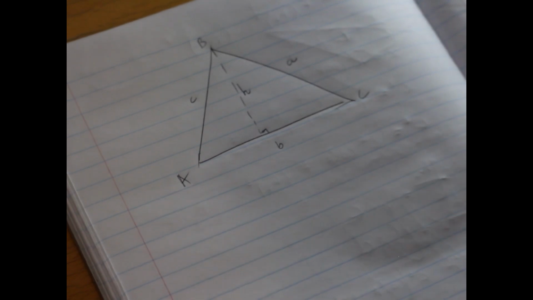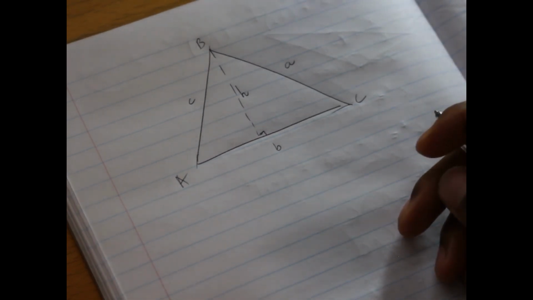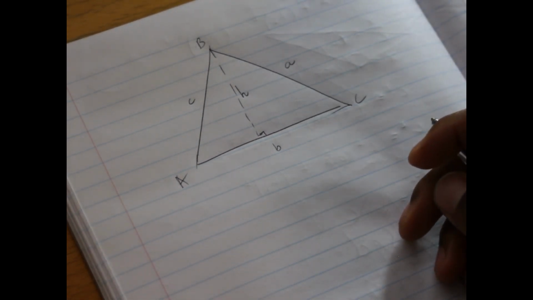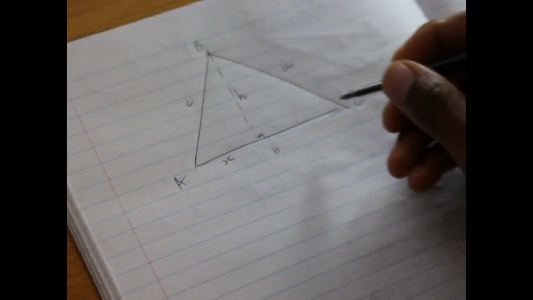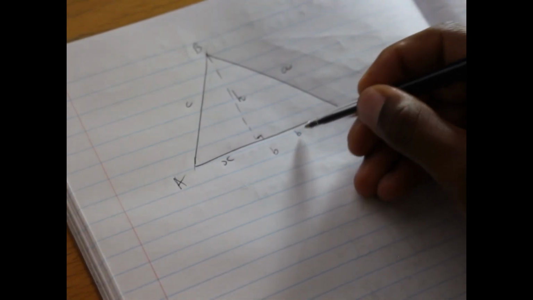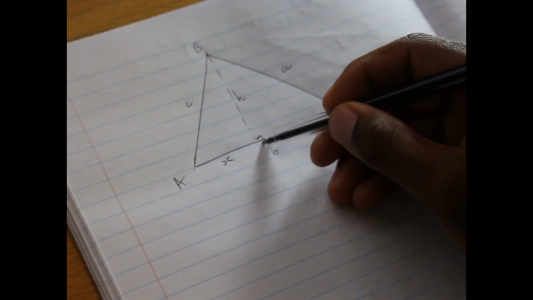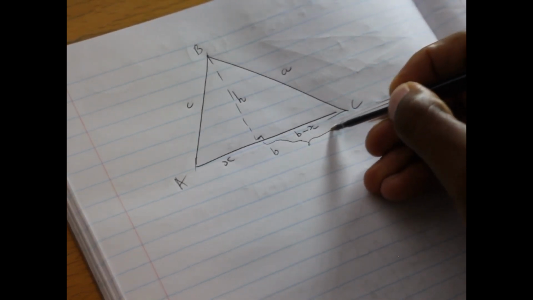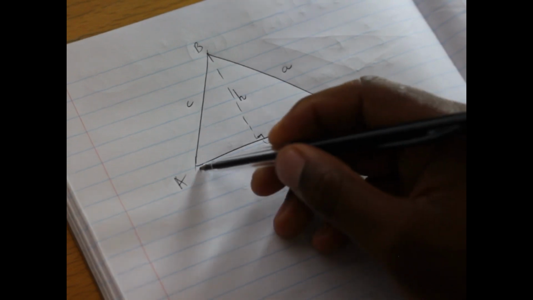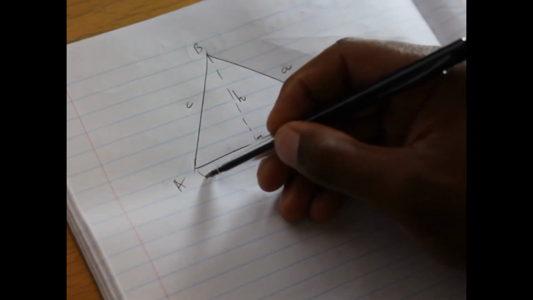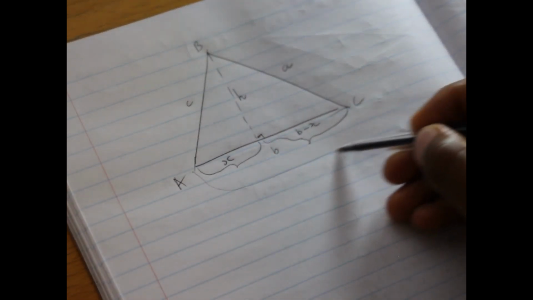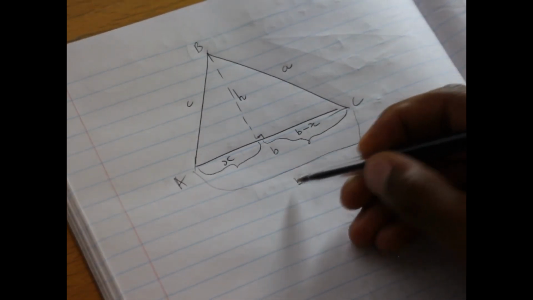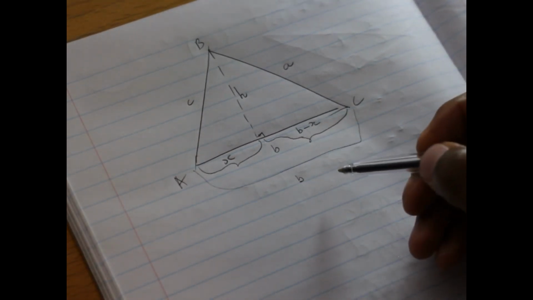So now what's going to happen is that we're going to say if this is x, this is going to be b minus x. So this is just the length from here to there, and the x is just from here to there. Do you understand? And then the whole thing there, that's your b. All right. And how did you find the b minus x?